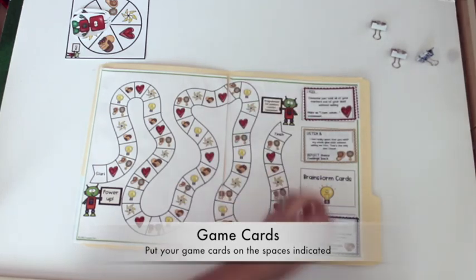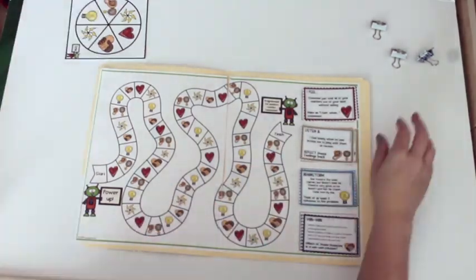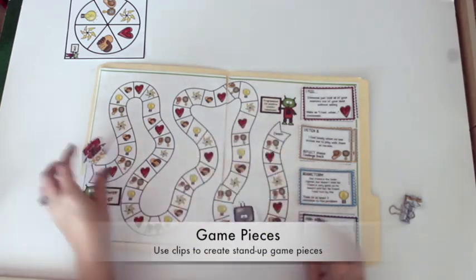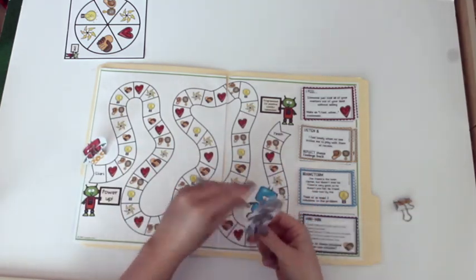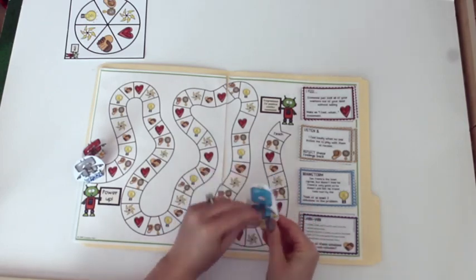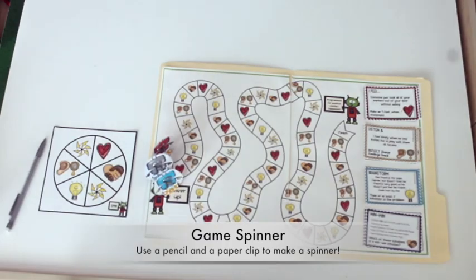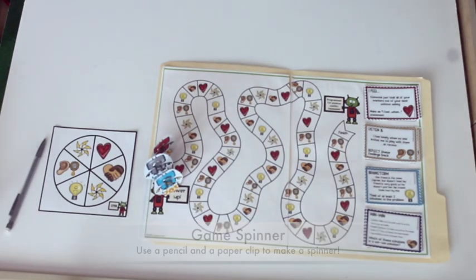I put the cards here on the game board so that the students know exactly what they need when they roll and land on a certain place. Now you can use binder clips to stand up your game pieces if you've printed them, or you can just use extra game pieces that you have lying around the room. Then you can use a pencil and a paper clip to create your spinner for your game.